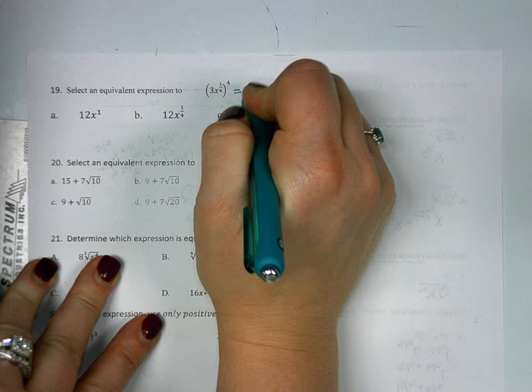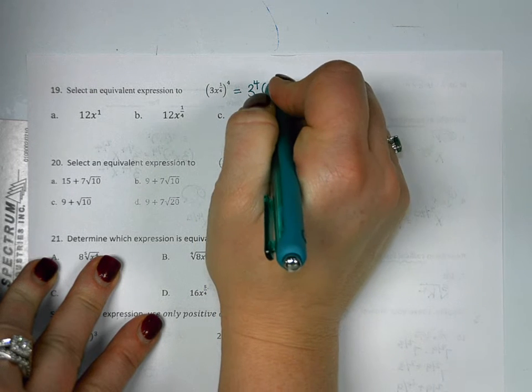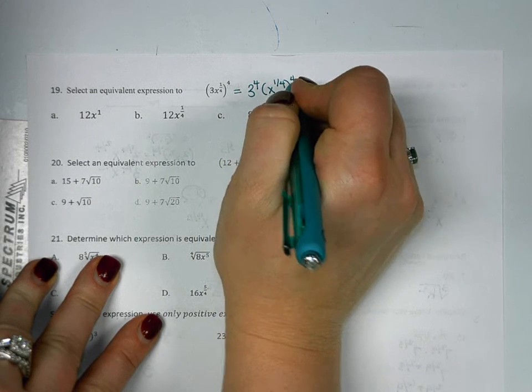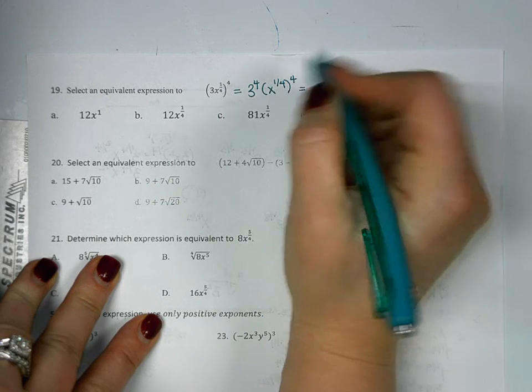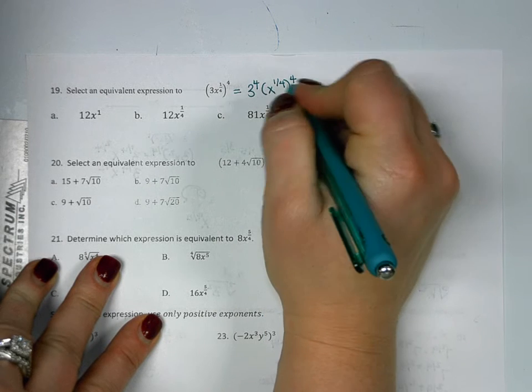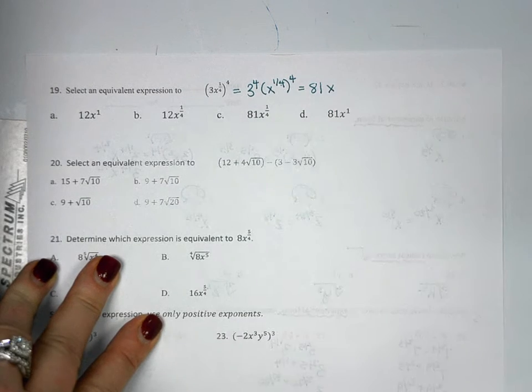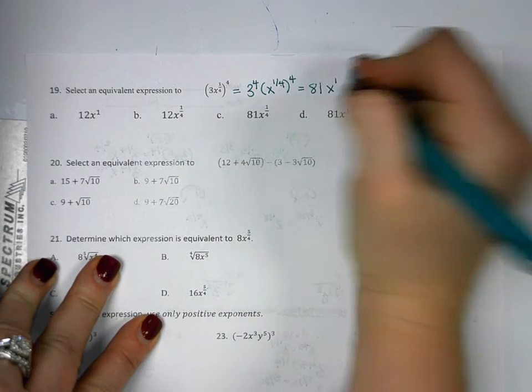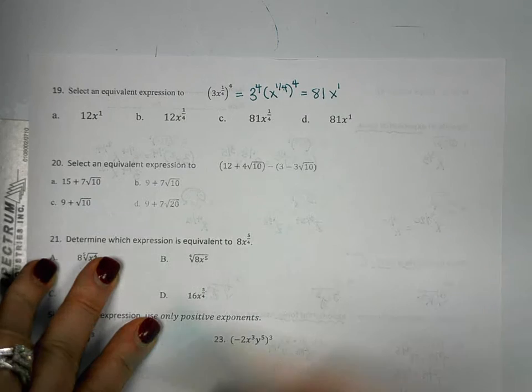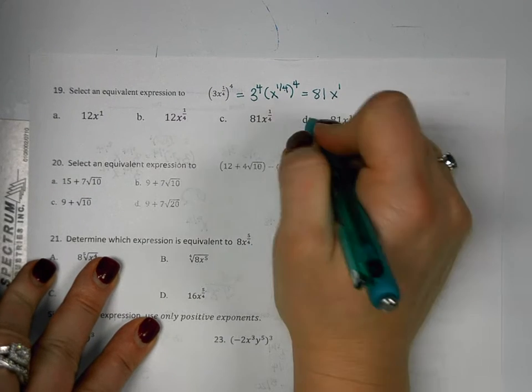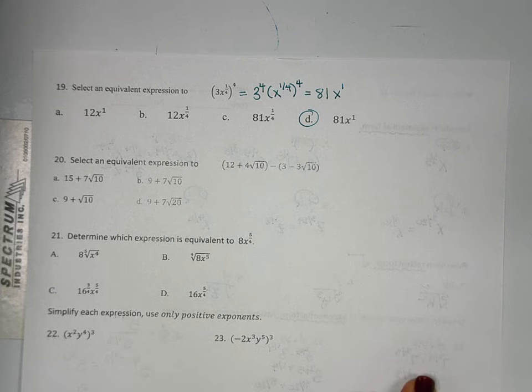So 3 to the 4th, x to the 1/4 to the 4th. Well, 3 to the 4th is 81. When I have a power to a power, 1/4 times 4 will just give me x. And if we want, we can write the 1. We don't always have to. But which of these does it match? Matches letter D. Doesn't match any of the others, so we know we only have one answer. But just to keep in mind, you could potentially have more than one, depending on how your options are written.